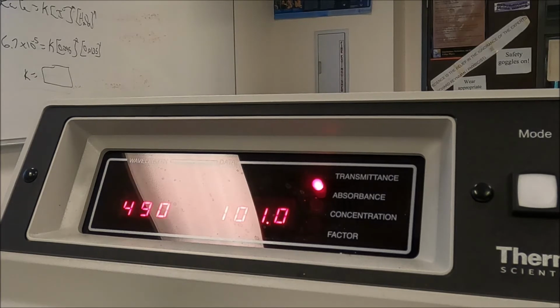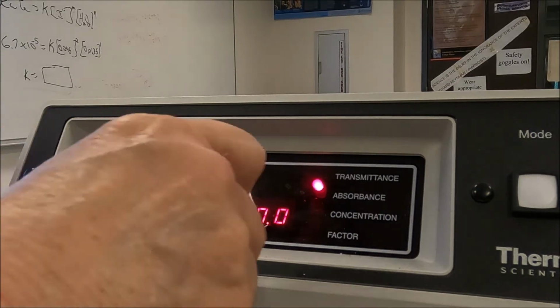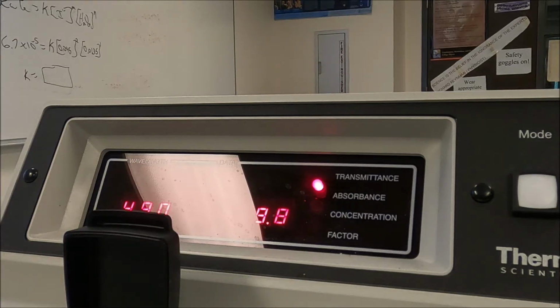Overdid it. At 490, we're at 9.6. Notice how it's been steadily going down.